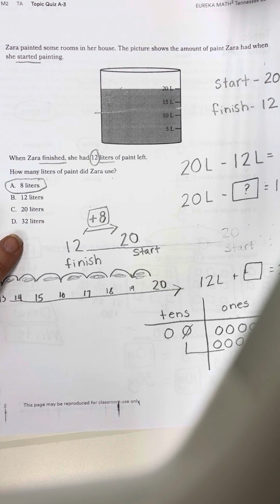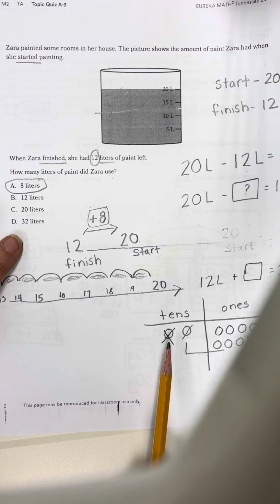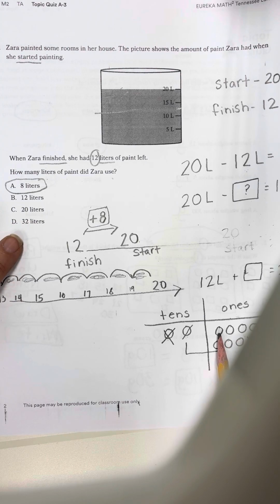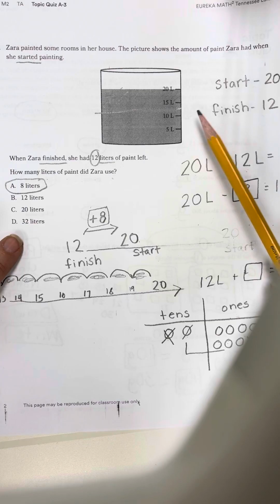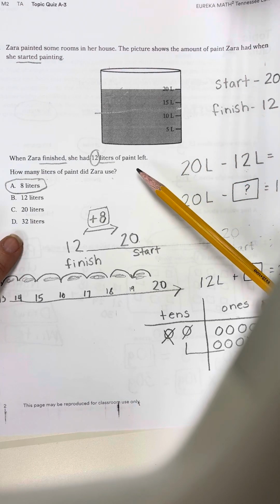Now I do have enough to take away the 2, and I have enough to take away the 10 that is in my 12. I took away 10, 11, 12 from the 20. I look to see what is left. 1, 2, 3, 4, 5, 6, 7, 8. Regardless of the strategy they use, students need to be able to understand this type of story problem is asking them to find a difference.